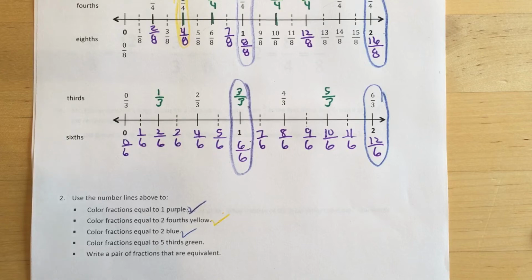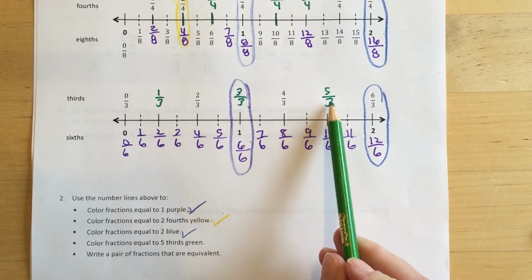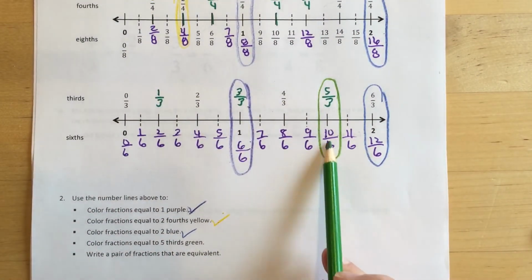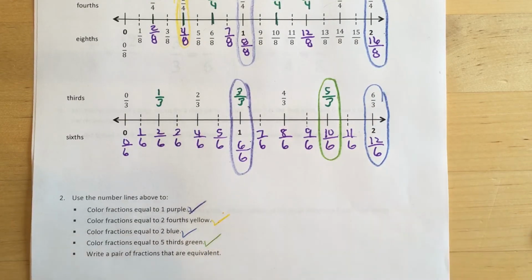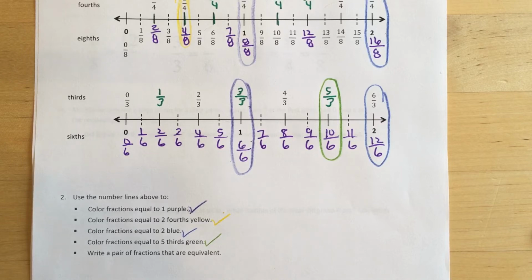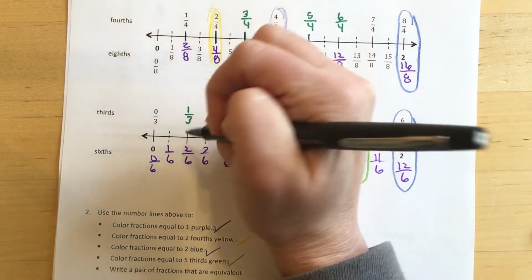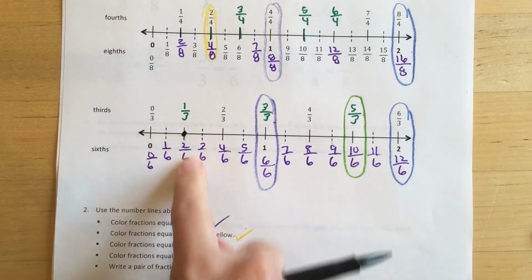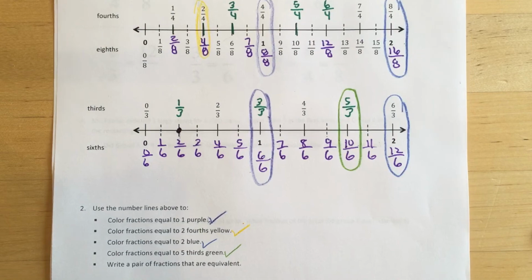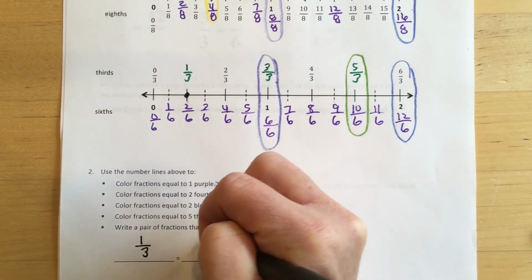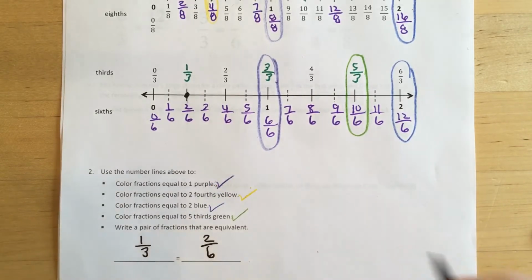Color fractions equal to 5/3 green. Let's see, I know I'm counting by thirds down here. Here's 5/3. So 5/3 and 10/6 are equivalent. And it says write a pair of fractions that are equivalent. Well, I could pick a ton. Let's just pick this one. 1/3 and 2/6 I can see are at the same spot on the number line. So I can say that 1/3 is equal to 2/6.